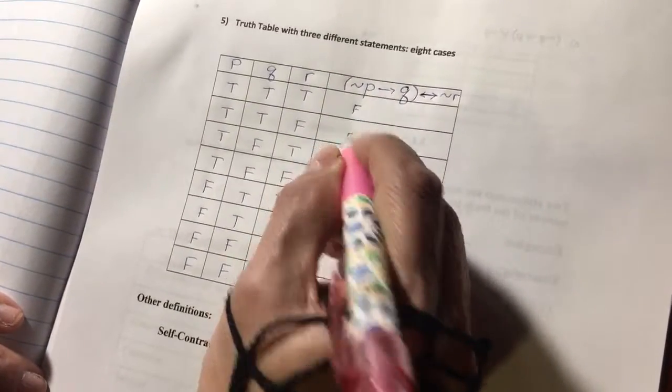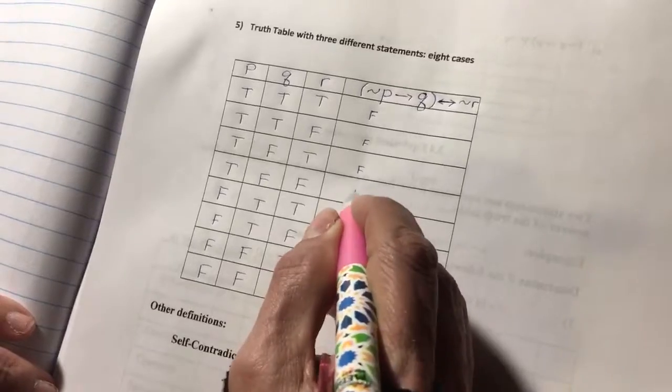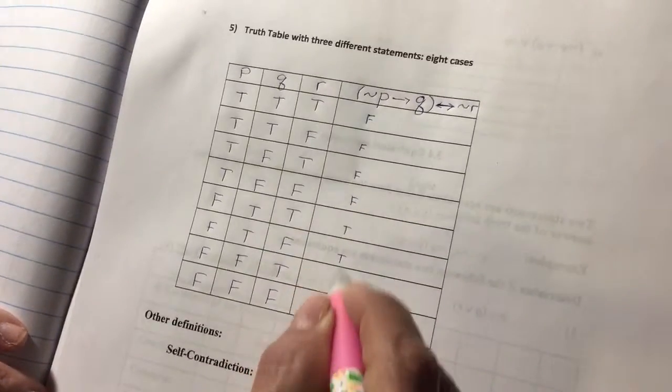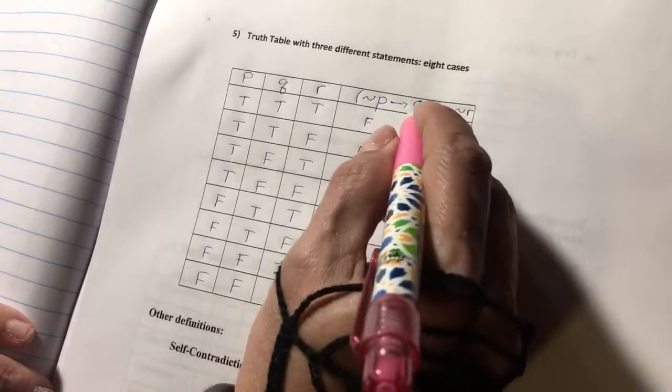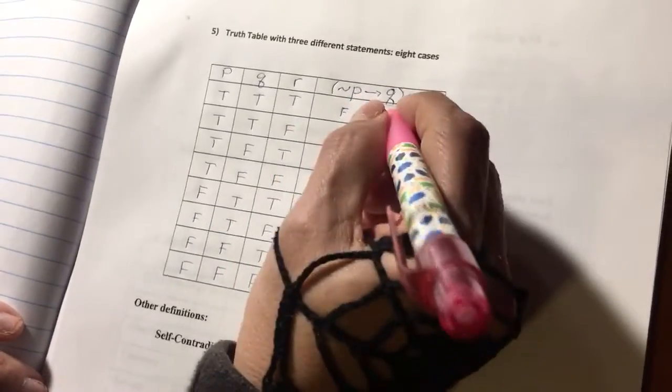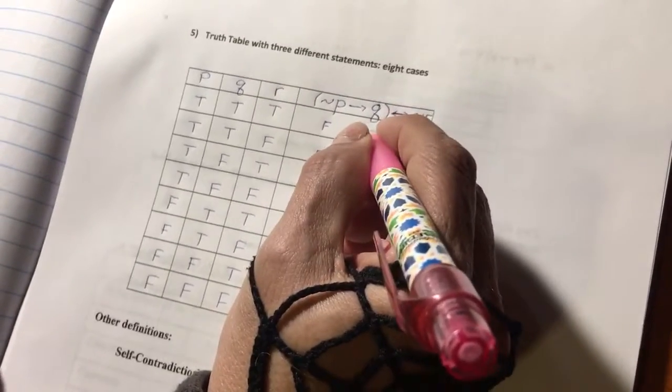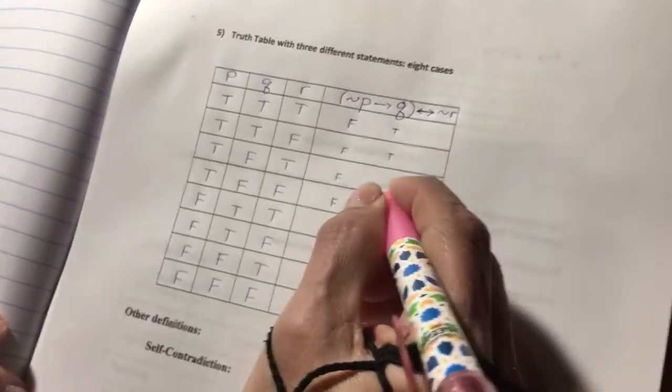So the not P is a negation of the P statement. We're going to write it in small here so we don't forget to use the right values. And we have Q here, which is not a negation, so we are going to write Q as is.